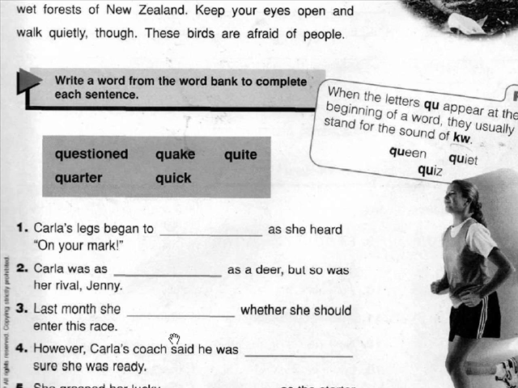Number 3, we have another word insertion. Last month, she blanked whether she should enter this race. Well, when you're in doubt, you have questions. So last month, she questioned whether she should enter this race.